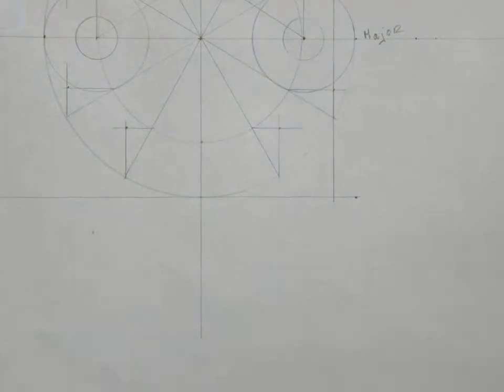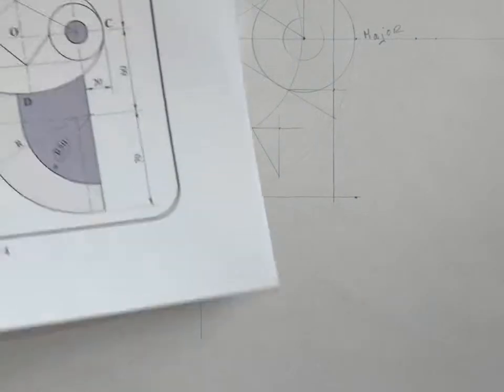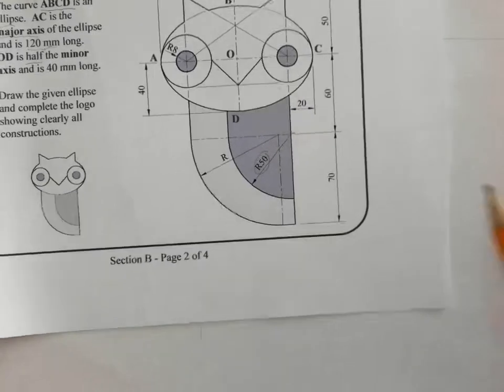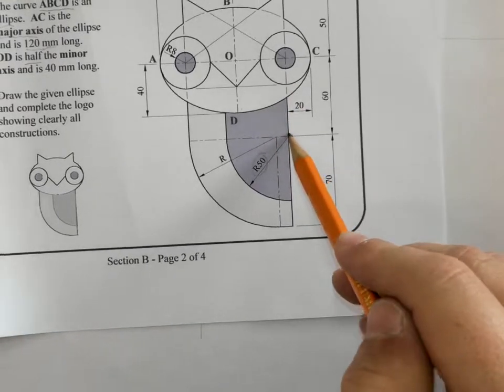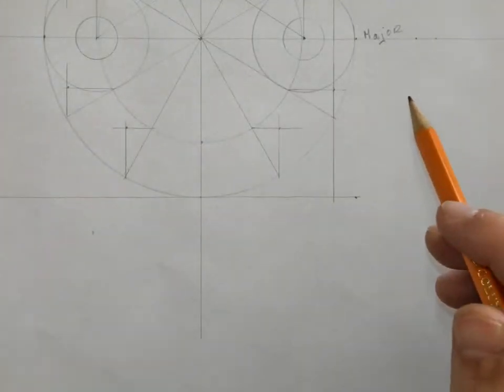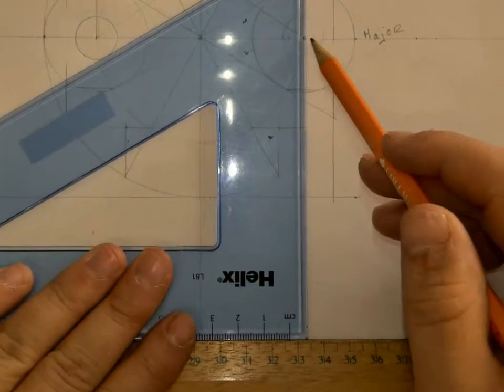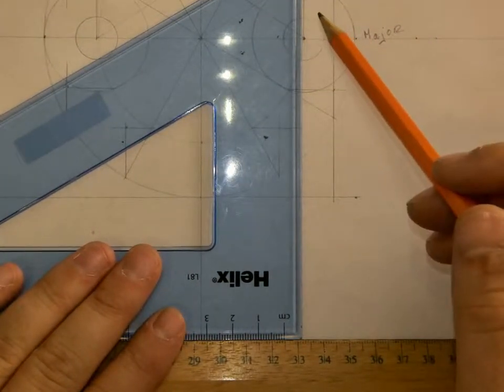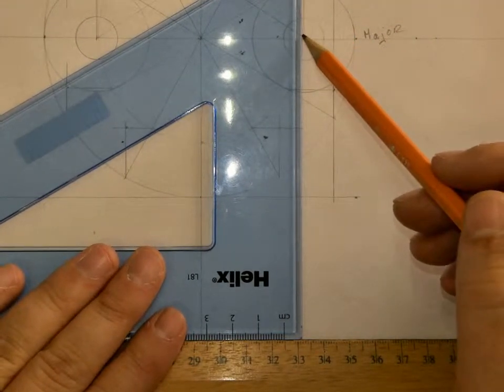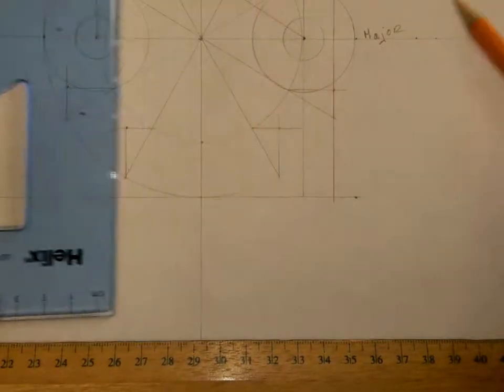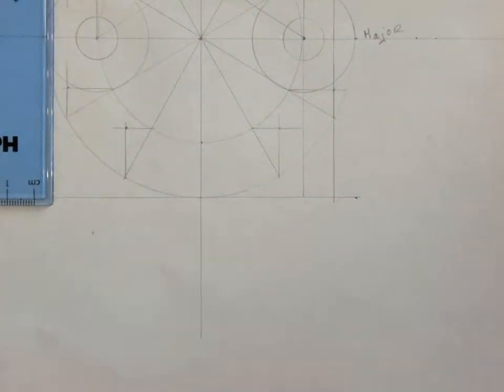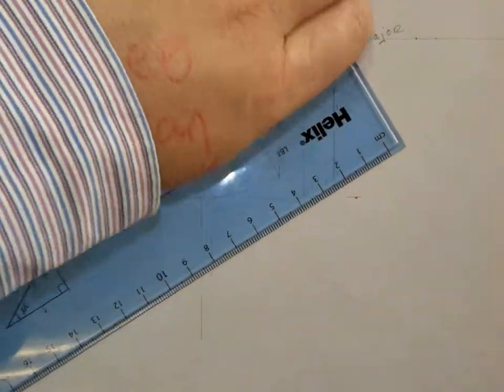Okay, so where was I? Radius 50 underneath the eye, down 60. So there we go. I'm going to set the compass to radius 50.